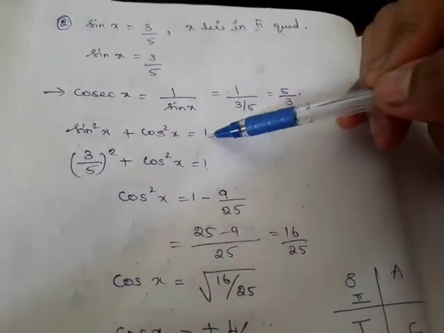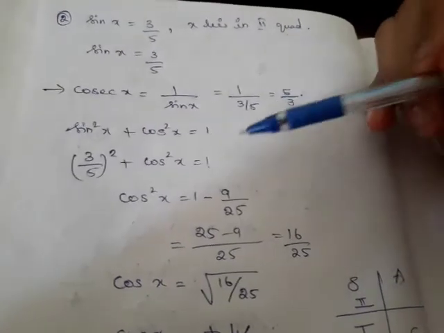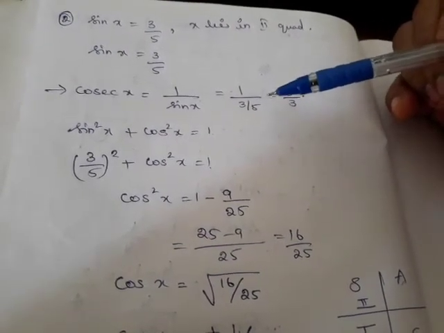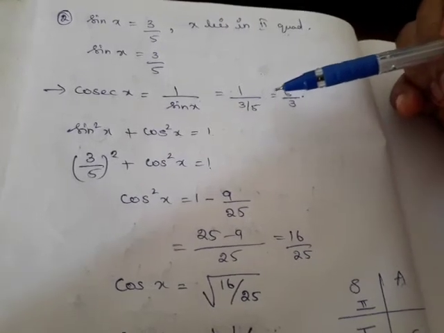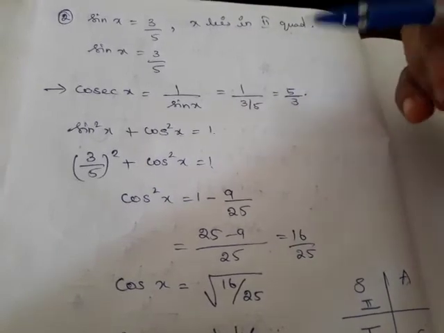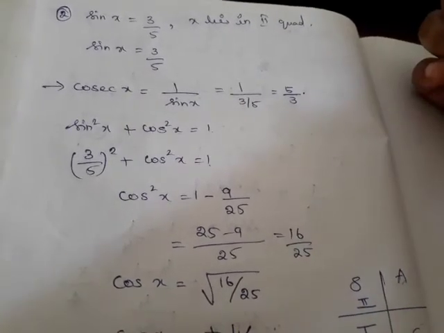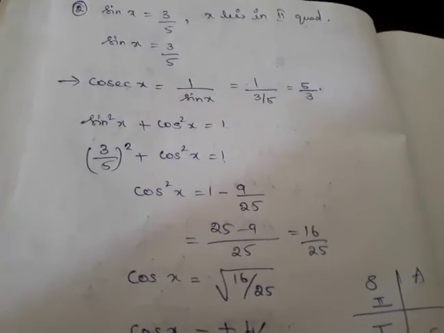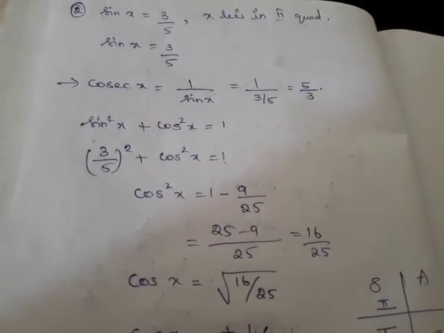Sin square x plus cos square x equals 1. Then 1 plus tan square x is equal to secant square x, and 1 plus cot square x is equal to cosec square x. So accordingly you have to use that identity and find the appropriate trigonometric ratios. Yes, hope you can do it. Let us move on to the next question now.